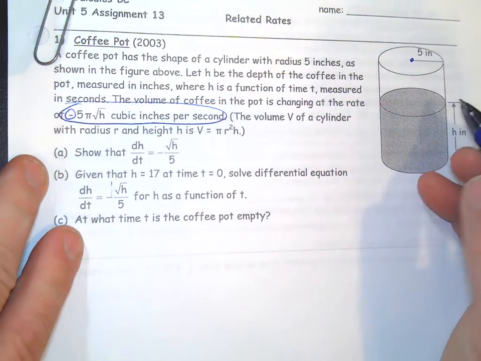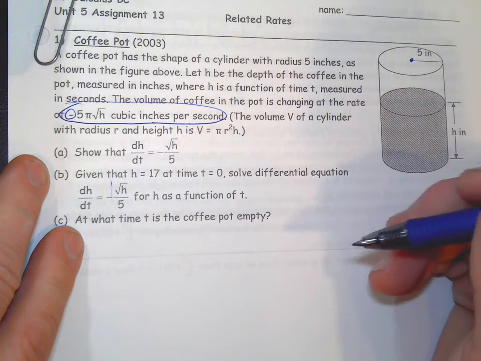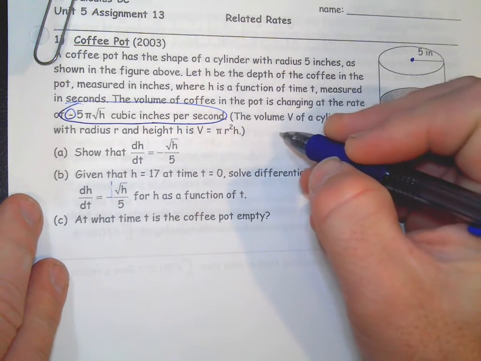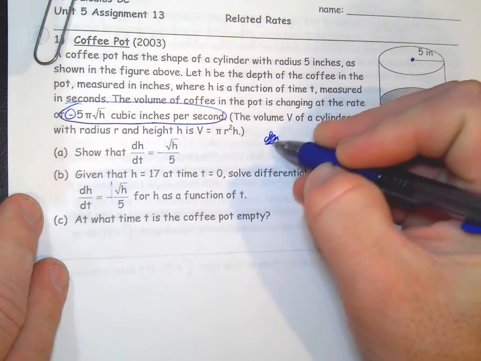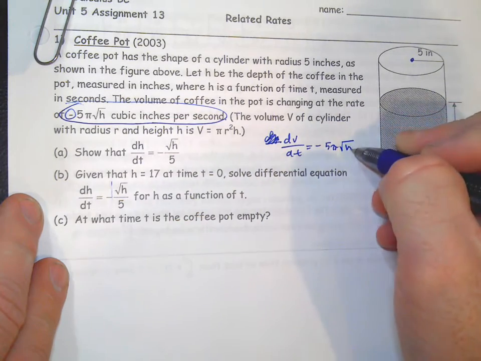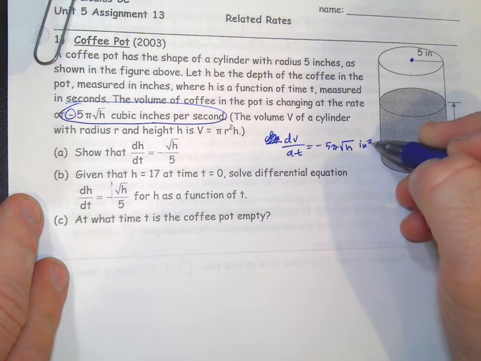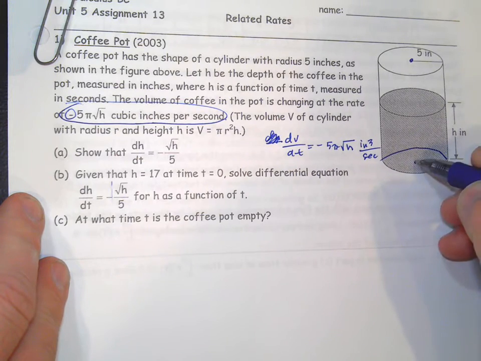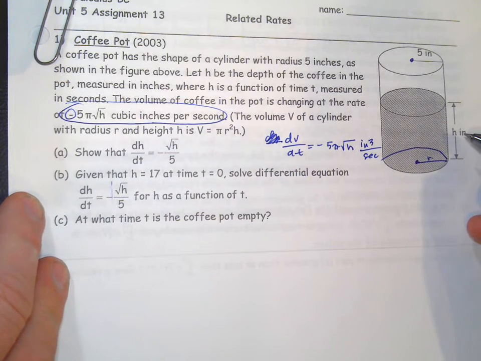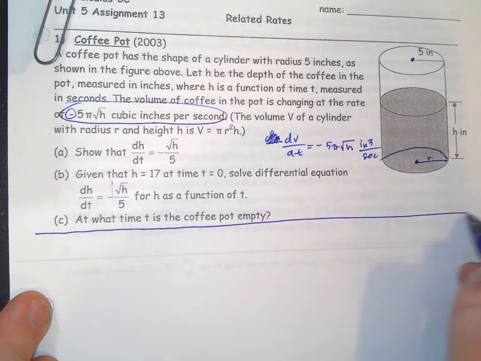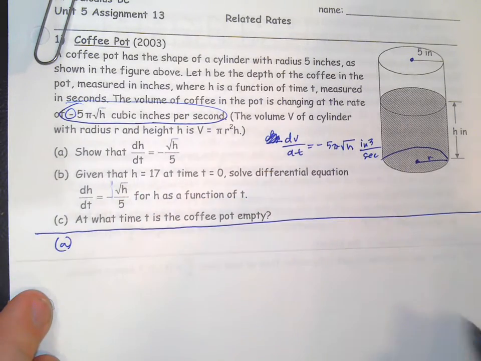Now, this is weird that they give us a negative. Usually they'd say it's decreasing or some other word to indicate that it would be negative, but they are giving us the dV/dt. dV/dt is -5 pi square root h cubic inches per second. They give you the volume, which you should be able to figure out. And they want you to show that dH/dt equals -square root of h over 5. Essentially, they're telling you the answer. They could have just said find dH/dt in terms of h, but you're doing that. They're pretty much telling you the answer. That's what you should get.